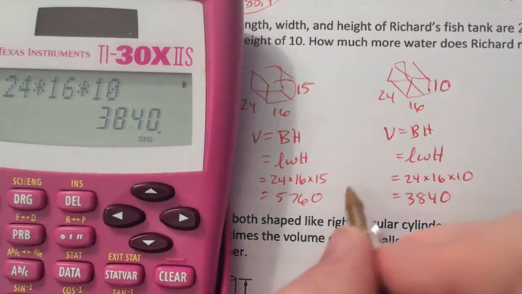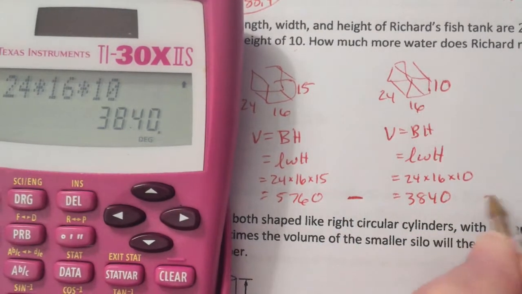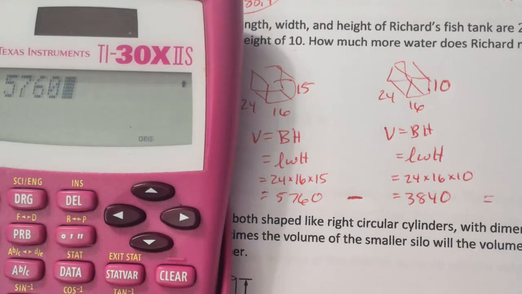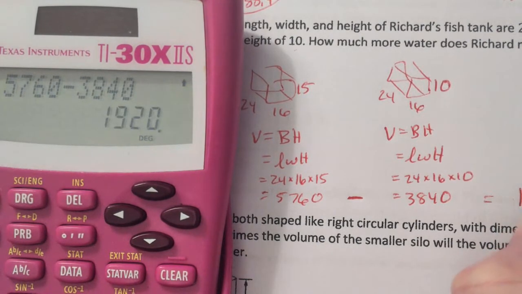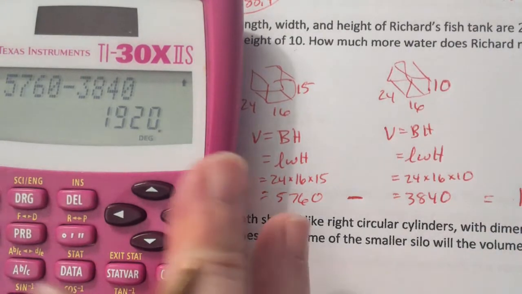So how much more water do we need? We're going to subtract those. So 5760 minus 3840, and we pop out with 1920.